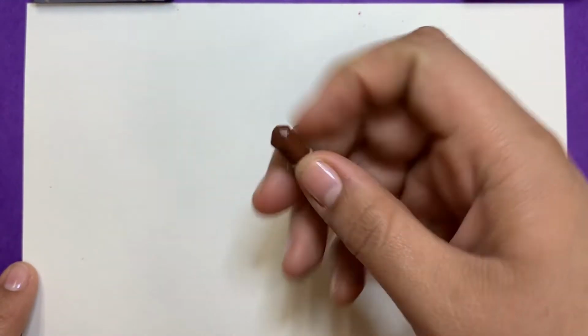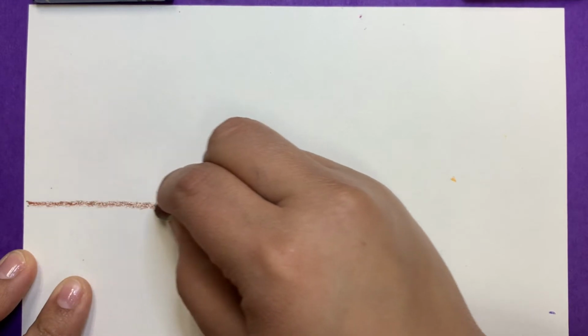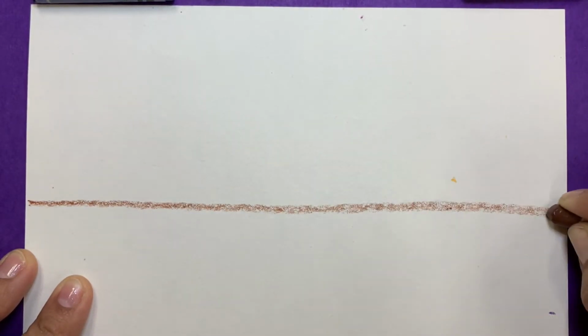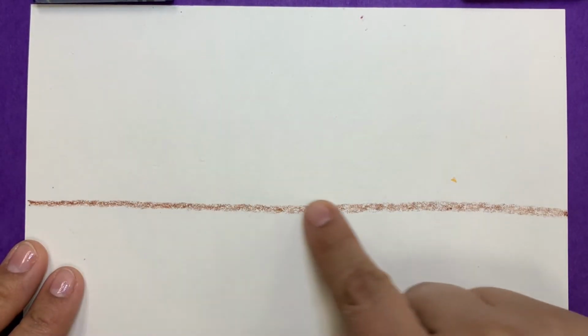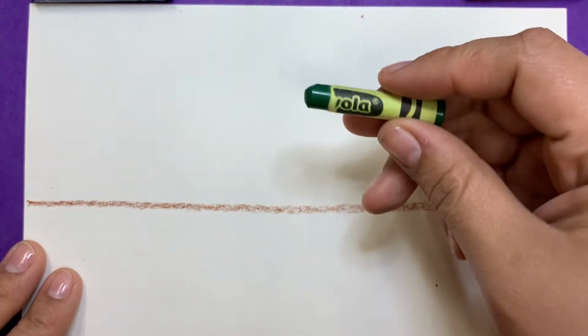First thing I'm going to start off with is my brown crayon, and I'm going to be drawing my horizon line. The horizon line is that straight horizontal line separating my ground and my sky. It could be higher, it could be lower, it could be in the middle.